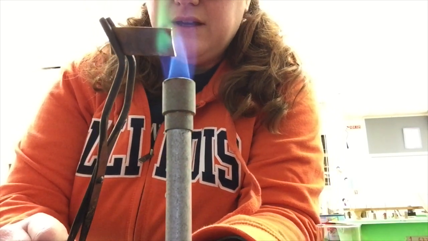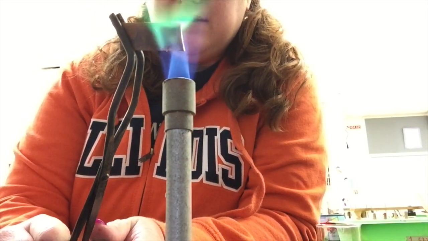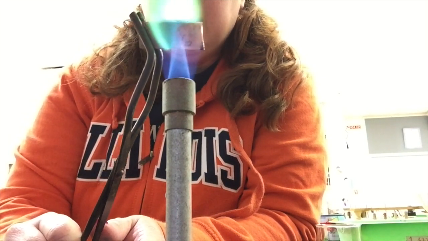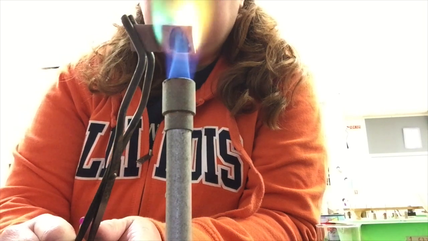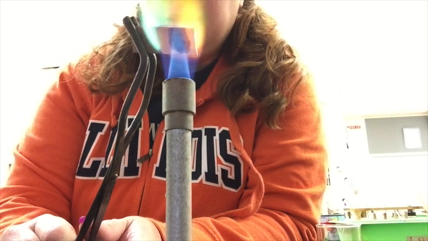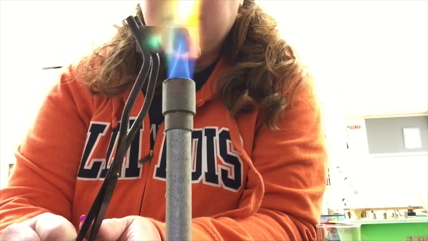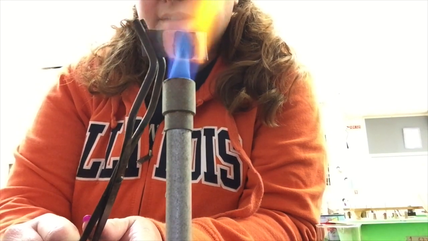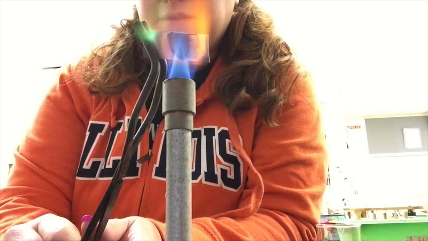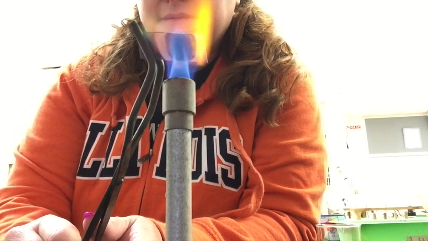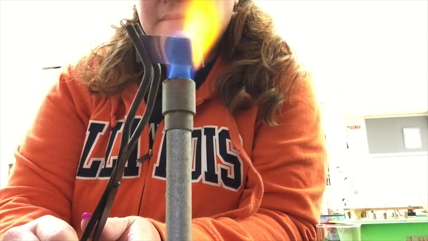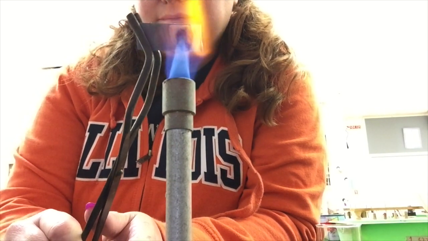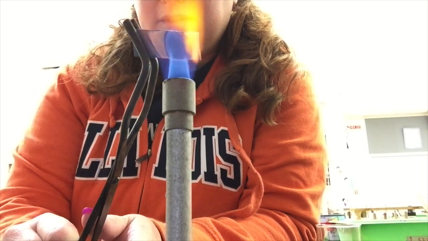Alright, so in the flame, you can see a color change. And on the copper itself, you can see a color change as well. Alright, and obviously it's hot. Alright, so you can see on the copper itself. And now the flame is also a different color. Very cool.